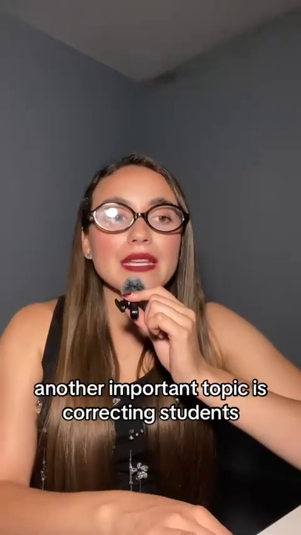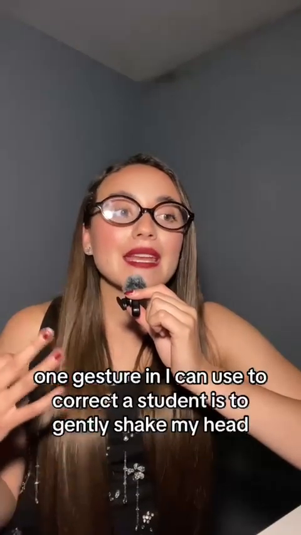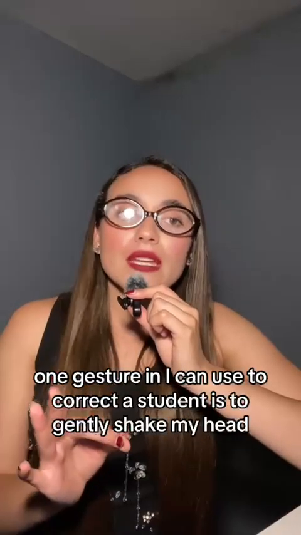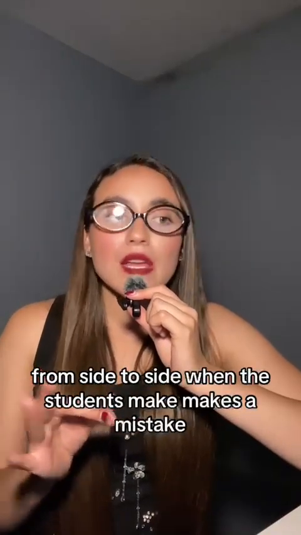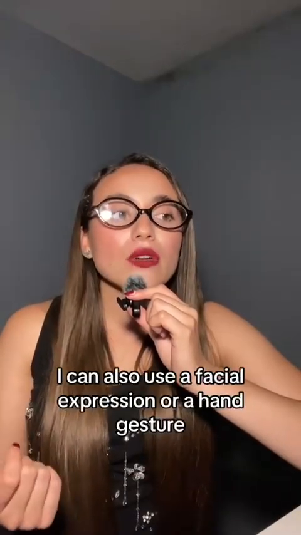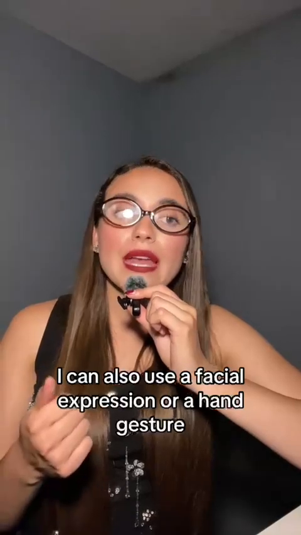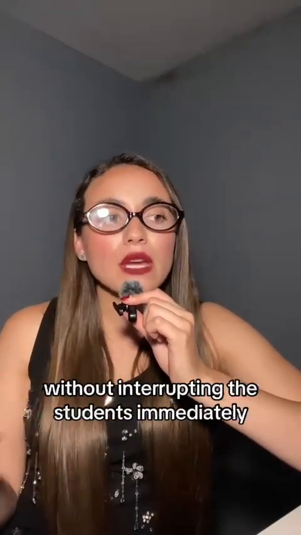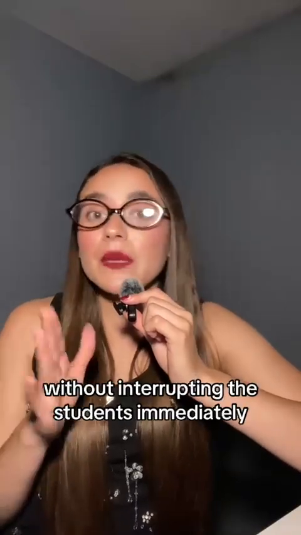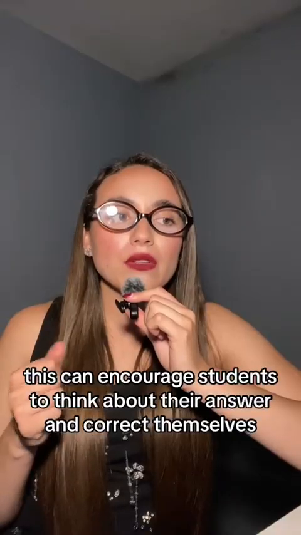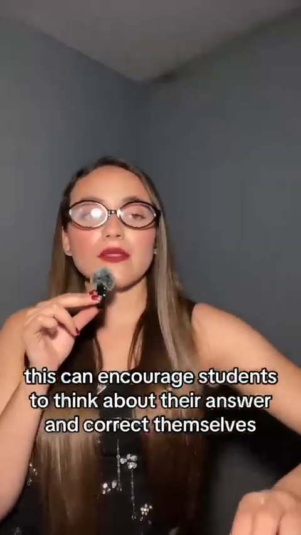Another important topic is correcting students. One gesture I can use to correct a student is to gently shake my head from side to side when the student makes a mistake. I can also use a facial expression or a hand gesture to show that something needs to be corrected without interrupting the student immediately. This can encourage students to think about their answer and correct themselves.